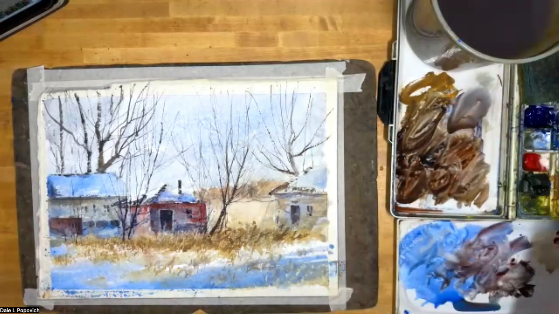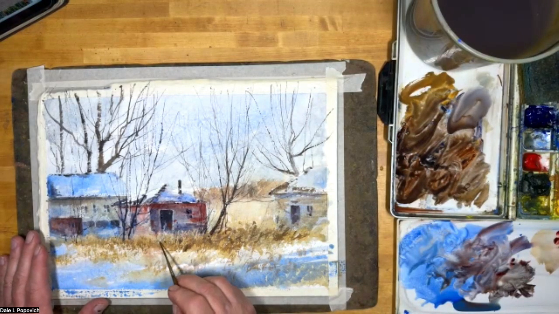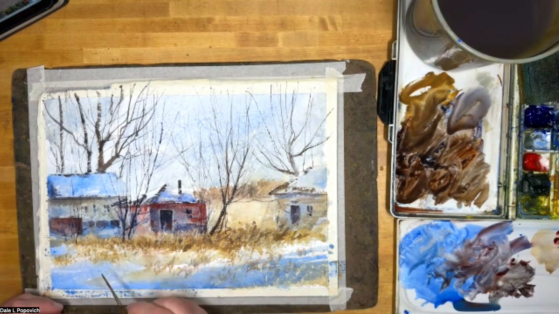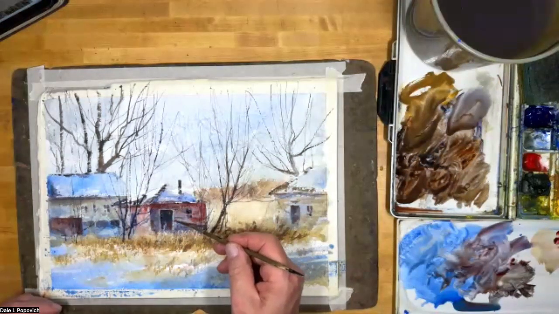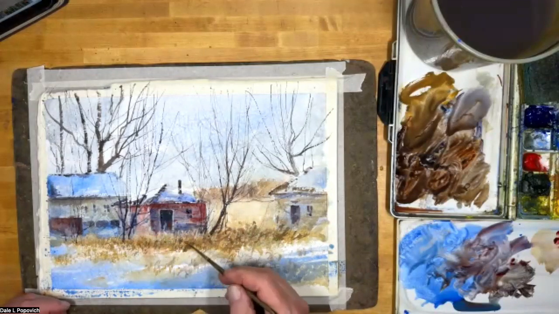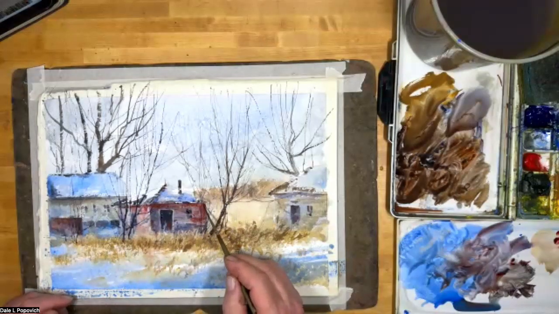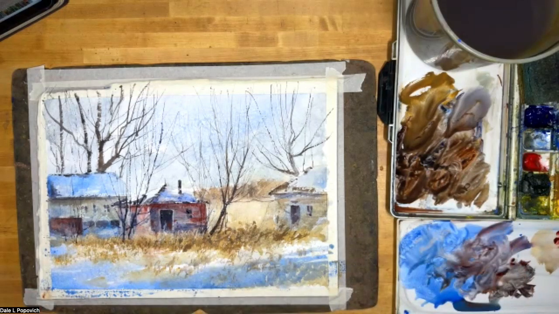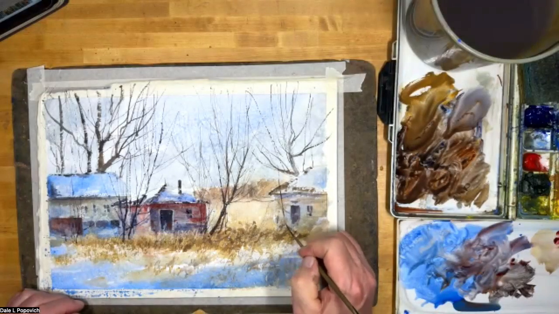And then finally, last but not least, I'm going to add a few little darks in here for the negative part of the painting, so it pushes out the lights. I think I need one or two saplings in front of this building.